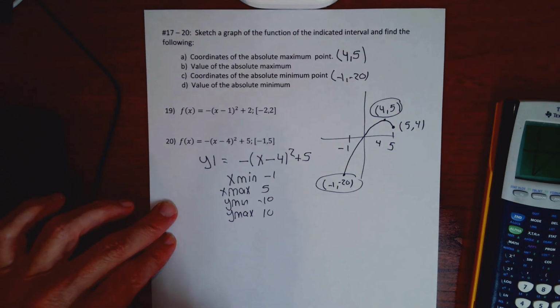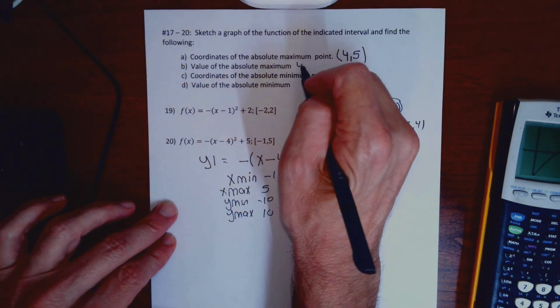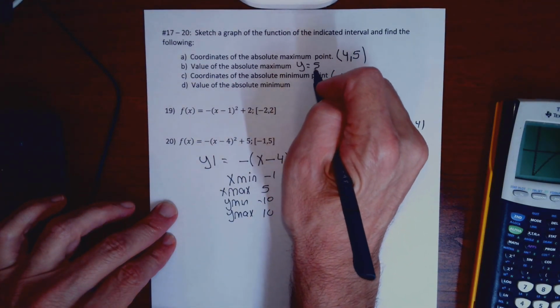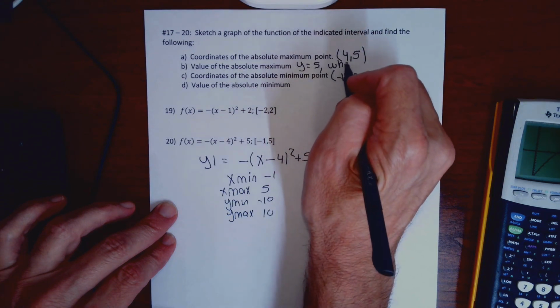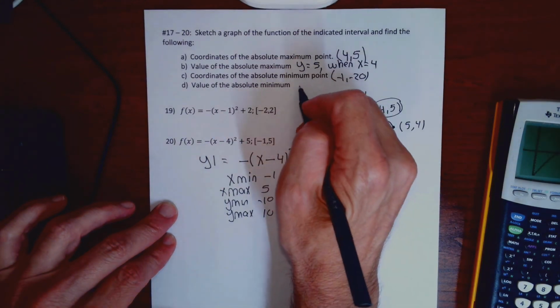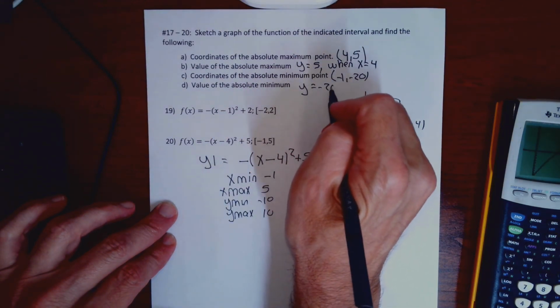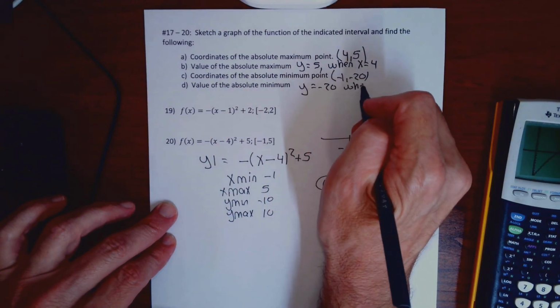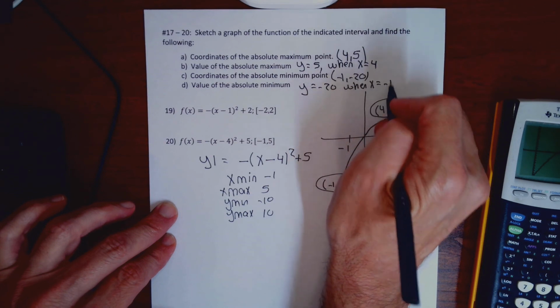Let me answer the questions. The value of the absolute maximum is y equals 5, which occurs when x equals 4. The value of the absolute minimum is y equals negative 20, which occurs when x equals negative 1.